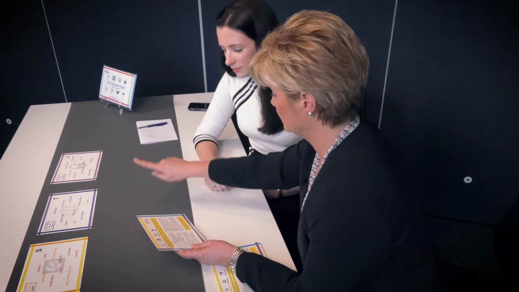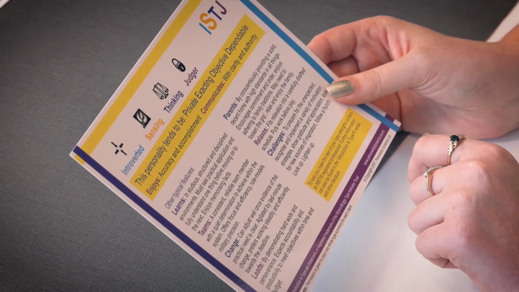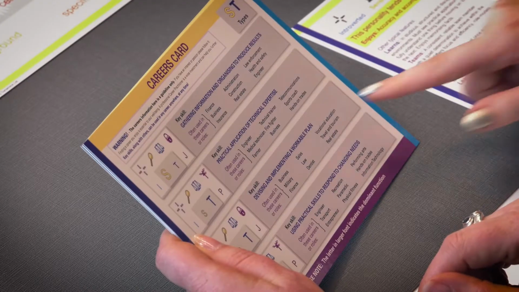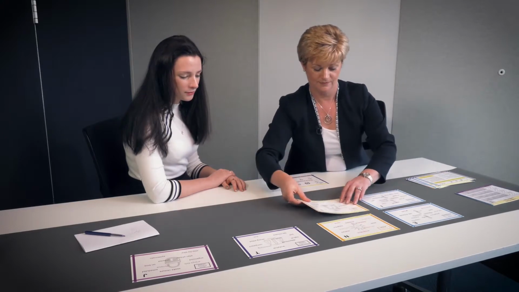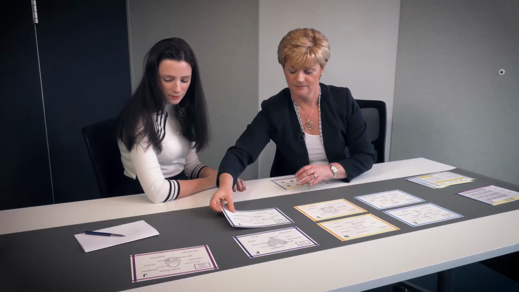Find the whole type description which relates to that set of preferences. Use the careers cards if that is appropriate to your coaching situation. I often spread out the cards to discuss how these type preferences are relevant to my client.